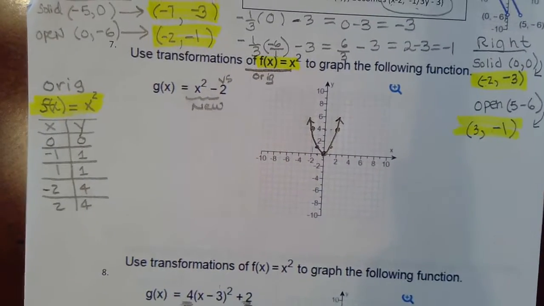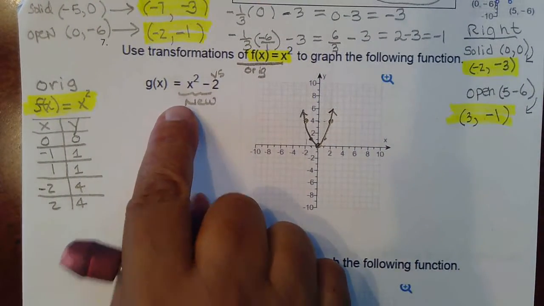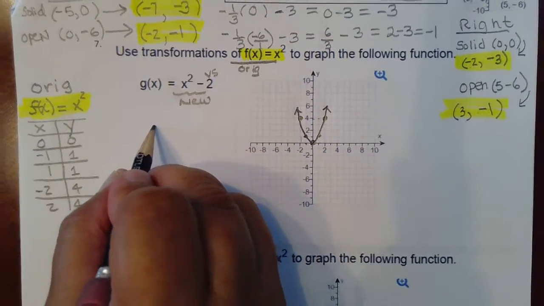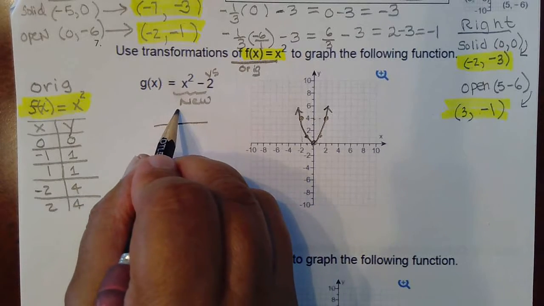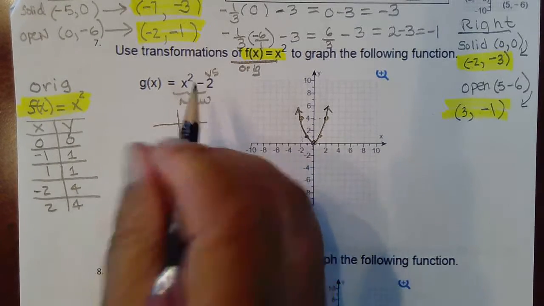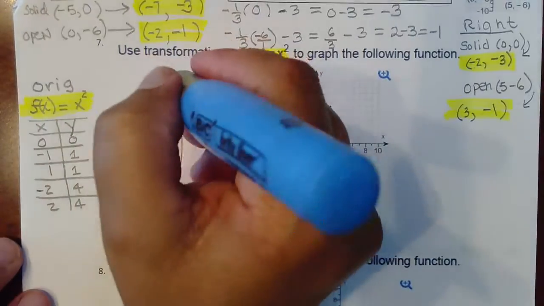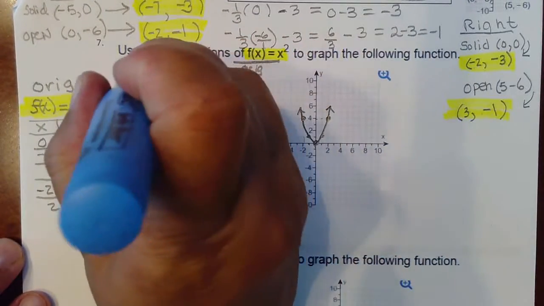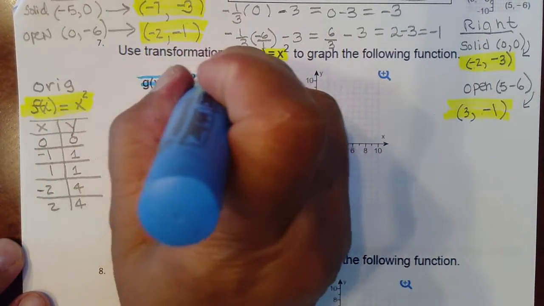Now you're going to create the brand new graph. Okay, so let's try and relate this to what we just did in problems 1 through 6. So this is what we're doing now. We're doing this graph right here.